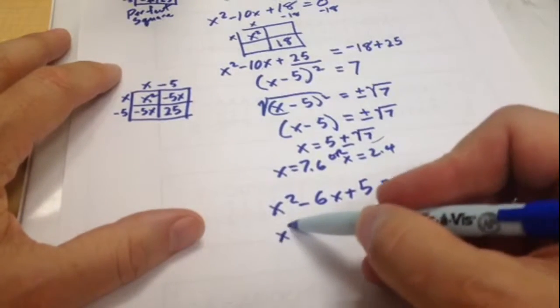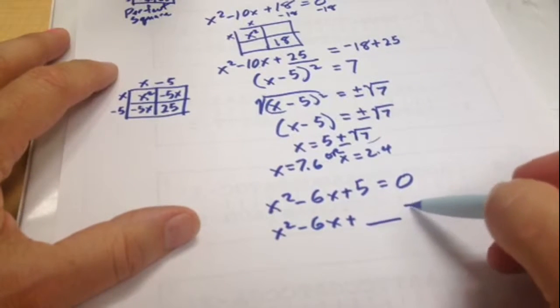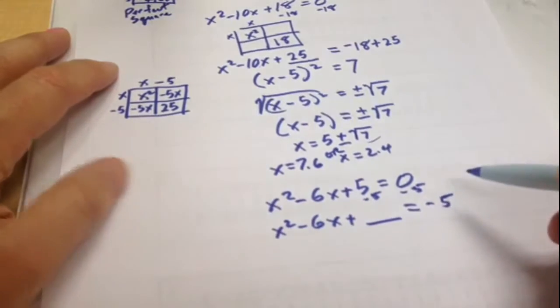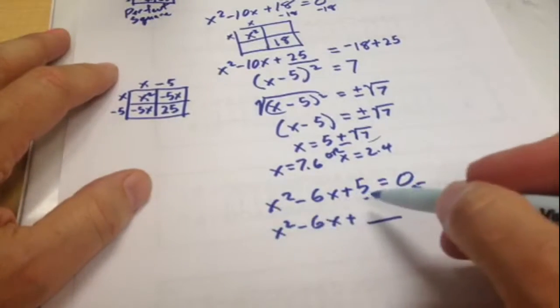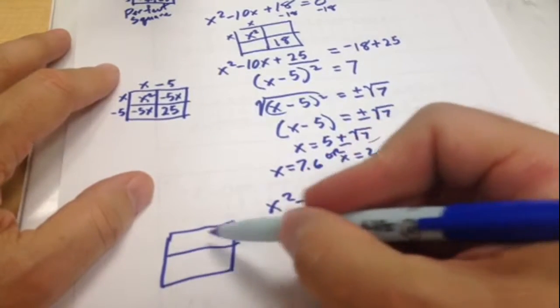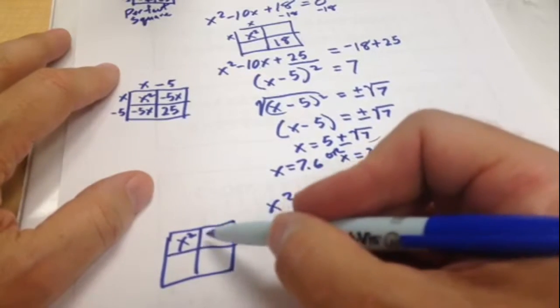I'm going to say x squared minus 6x plus some number is equal to, minus 5 from both sides, negative 5. So I don't need to draw this box because there's a little pattern here. And once you figure out this pattern, you can get away from this little box. X squared, we know we have to have minus 6x in both these.